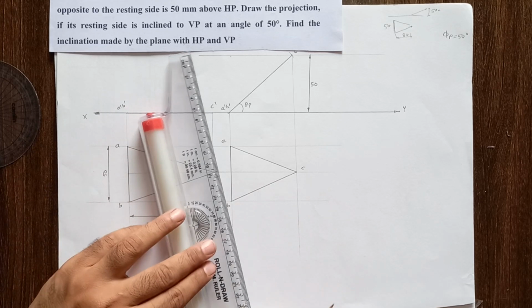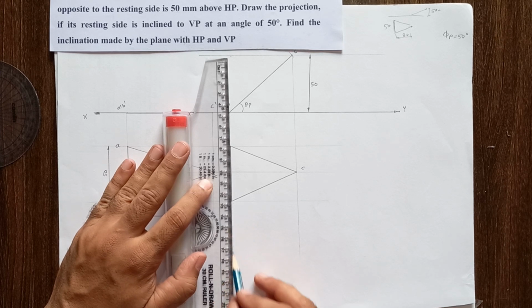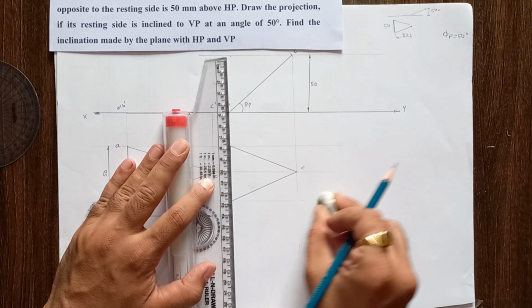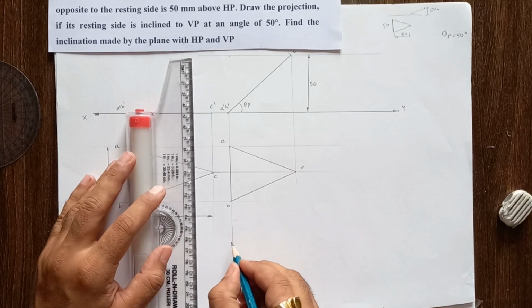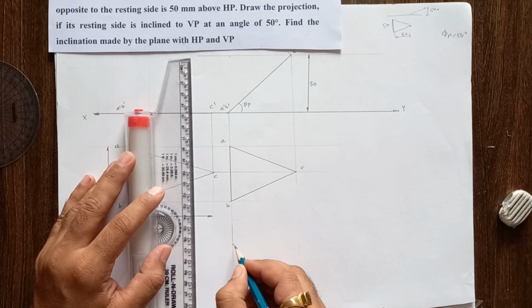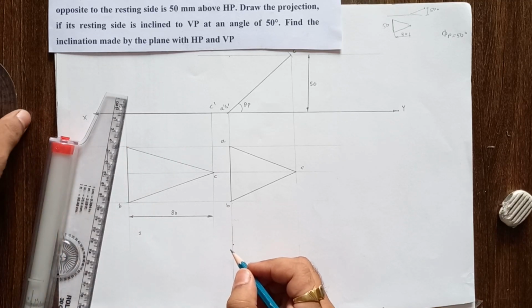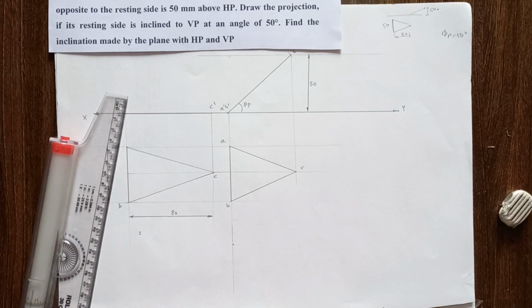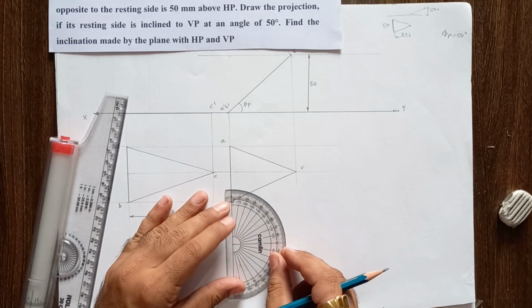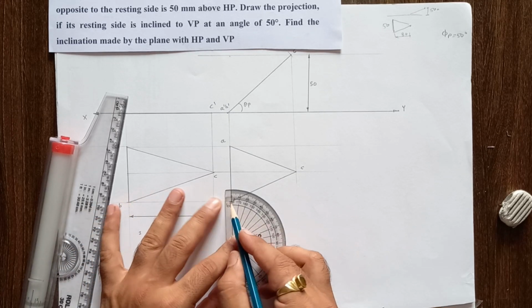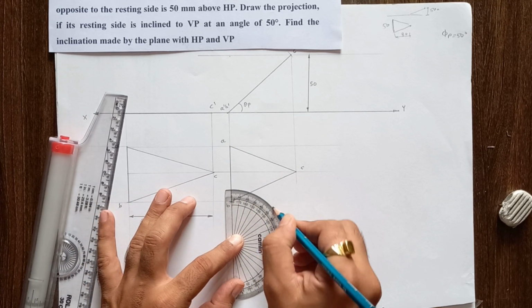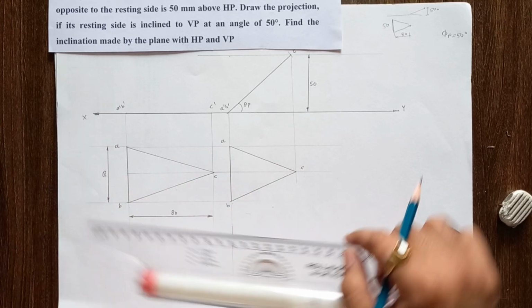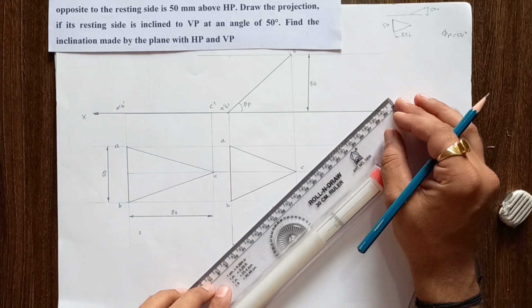Directly we can extend AB, select a point on it, and from this point mark a 50 degree angle, in the clockwise direction. So this is a new plane.